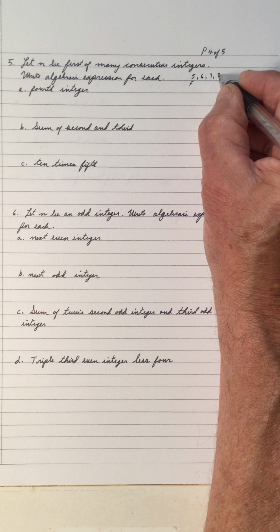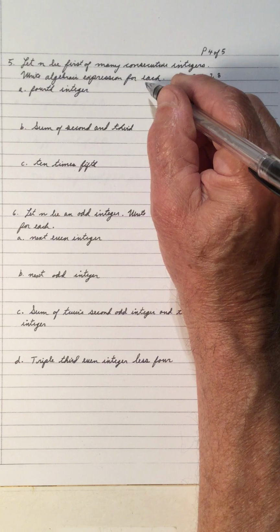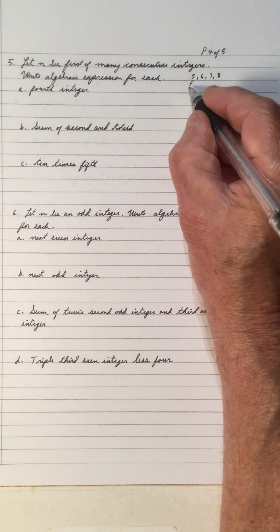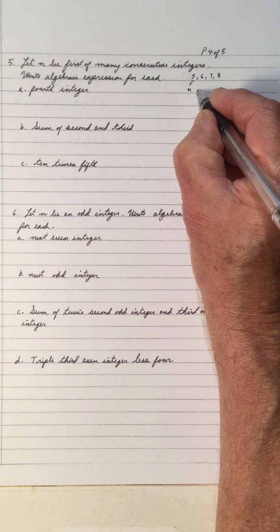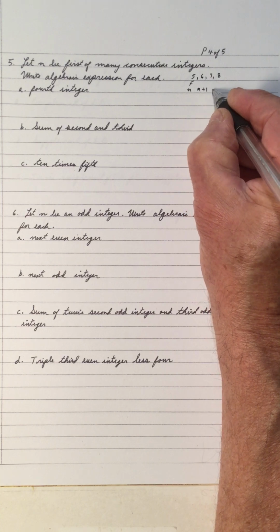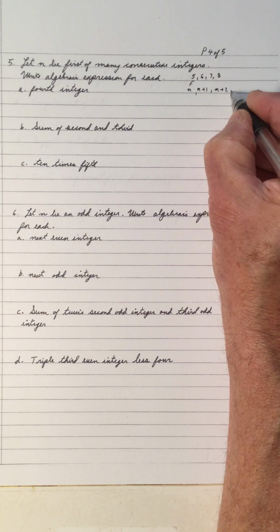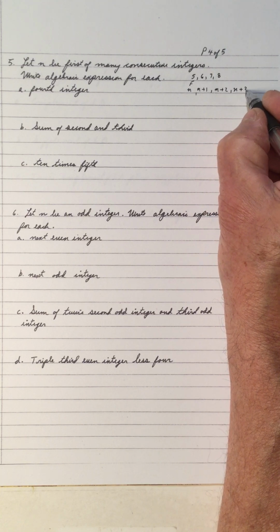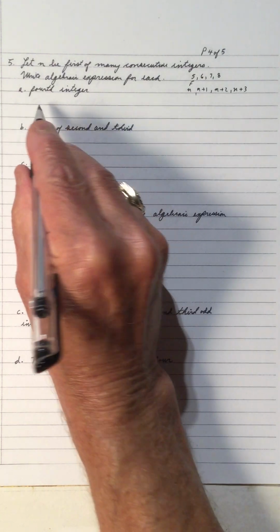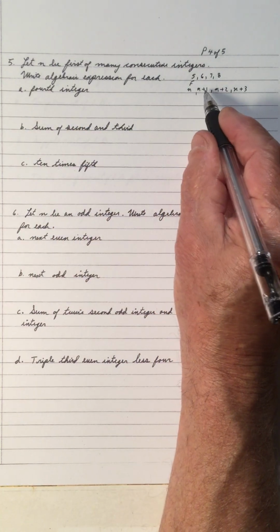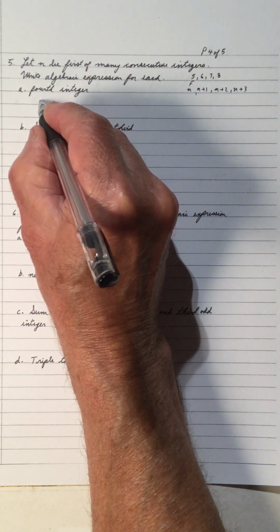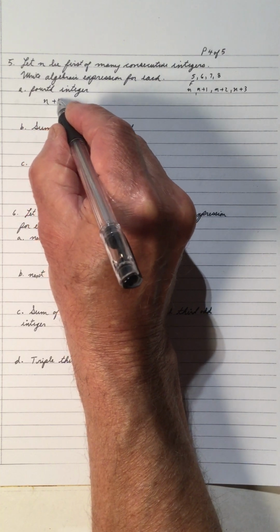So write an algebraic expression for each, the fourth integer. So if this one is n, this one is n plus 1, next one is n plus 2, next one is n plus 3, and so on. So the fourth one, that's the first, second, third, fourth. So it's n plus 3.